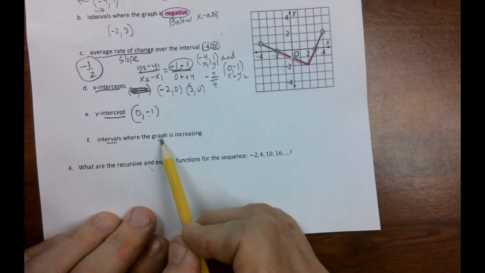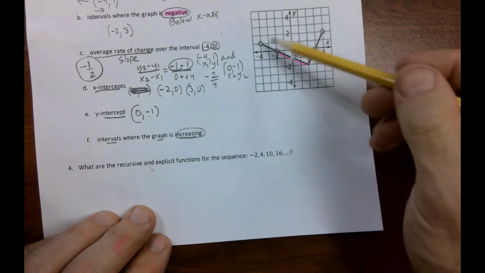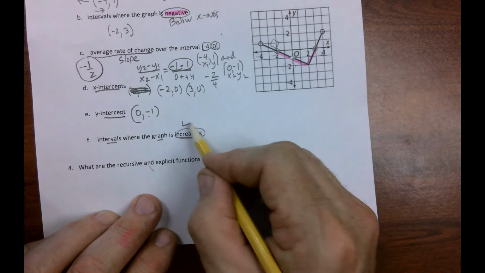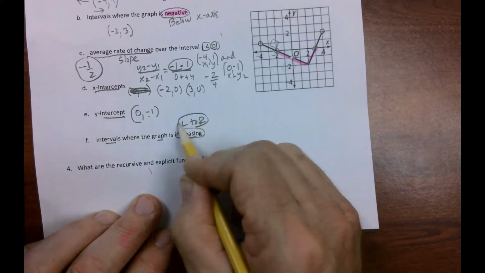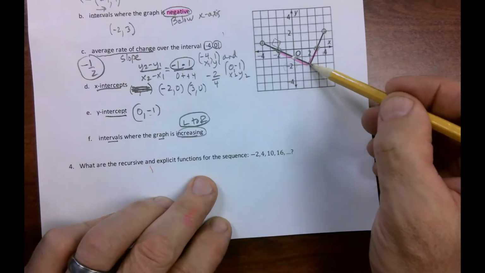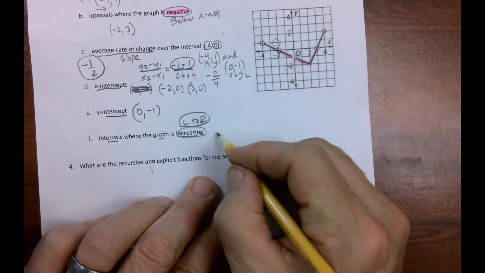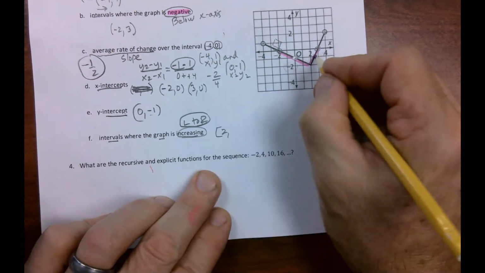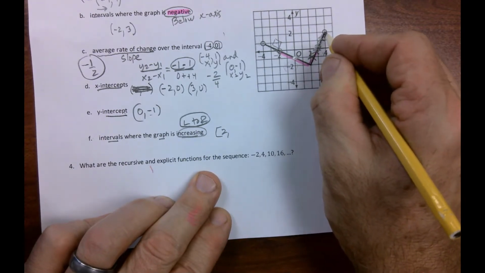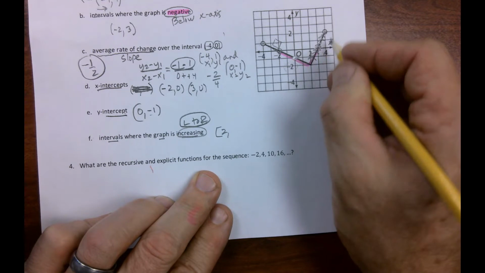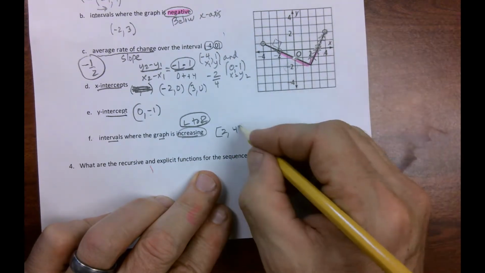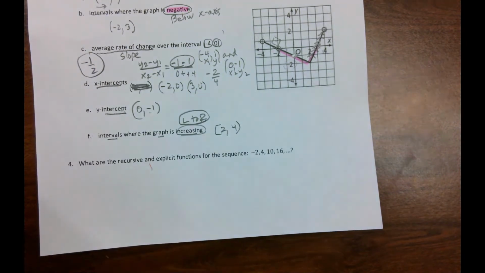Intervals where the graph is increasing. Well, if I think of this as a roller coaster ride, and I'm going left to right, don't forget that's a requirement. That would be down, down, down, down, down. Then I'd get to this point right here, which is 2. So I know it starts at 2, and then it starts going up. Now this doesn't go forever because it stops right here. So it goes to 4, but it doesn't include 4 because that's an open circle. So there's where it'd be increasing.